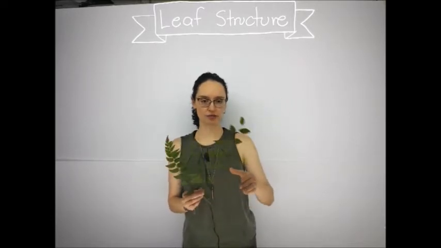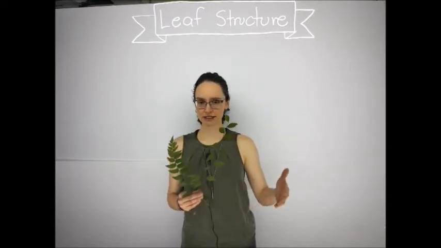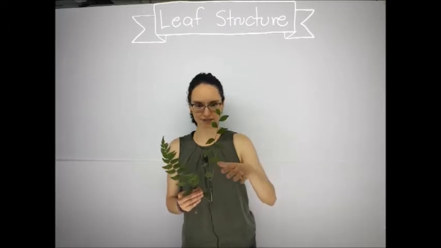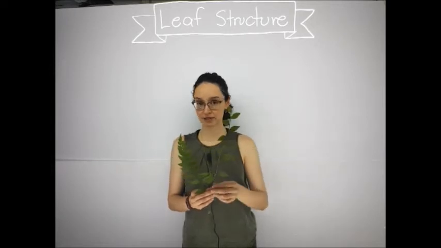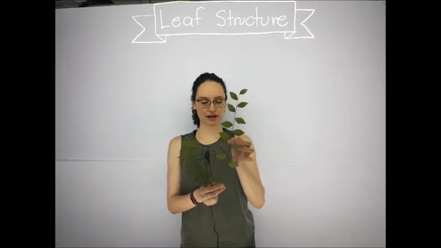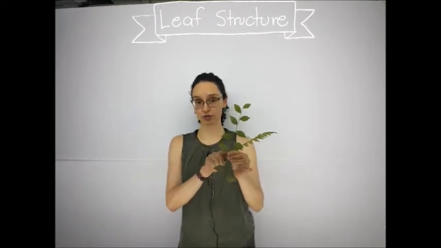So I'll guide you through the process of figuring out what's a leaf, and then once you find the leaf, if it's a simple or a compound leaf and how many times it's divided. First, we identify a leaf by looking at the axil if you have a lateral bud.